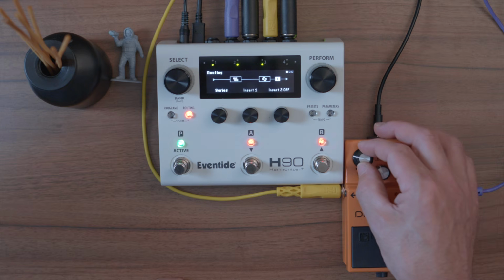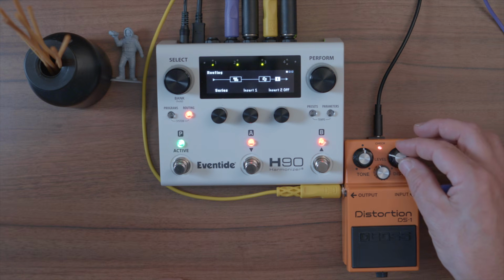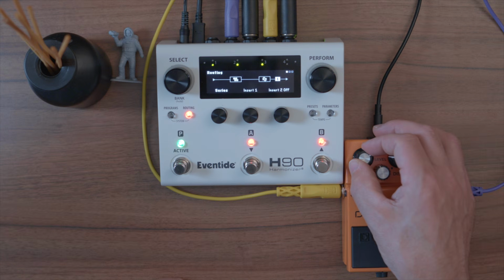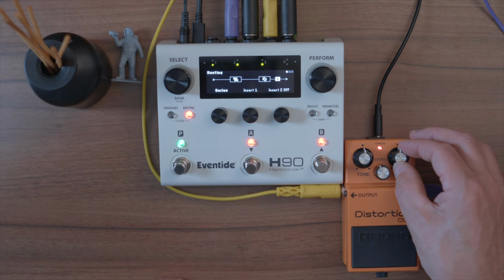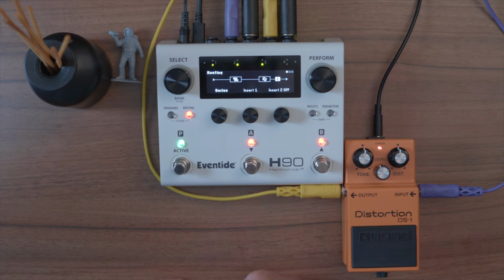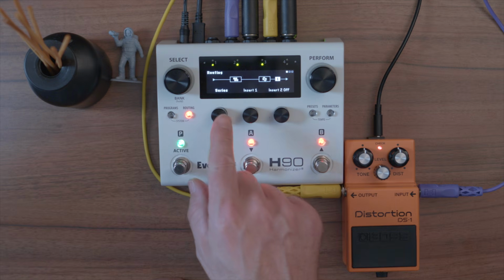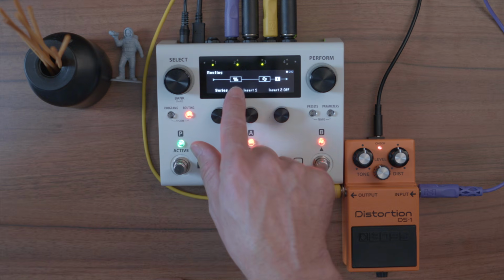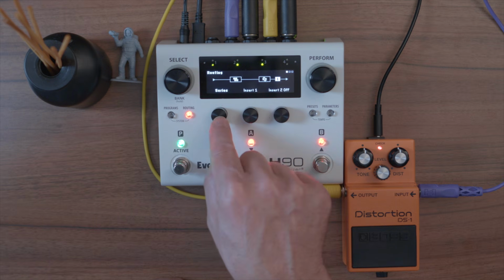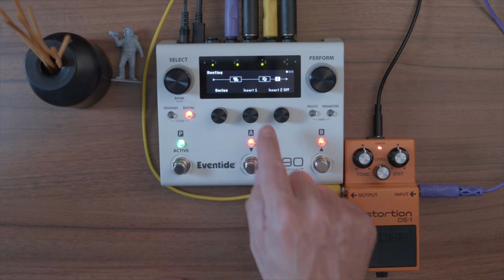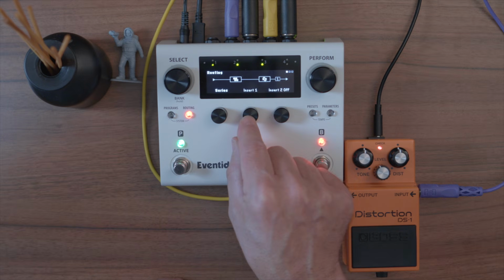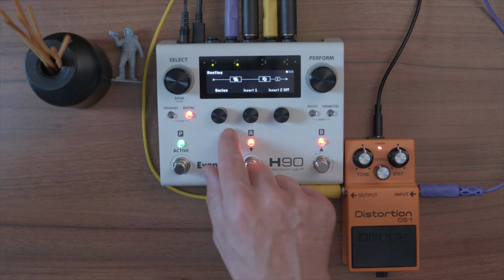And this would probably need to be a bit more subtle, so if I turn down distortion, yeah, it just kind of destroys the signal a bit. Not a very subtle pedal, this particular one. But we can do more than this. We can then move the H90 into parallel. So if I turn the insert off for a second, there you go, pressing it turns it off.